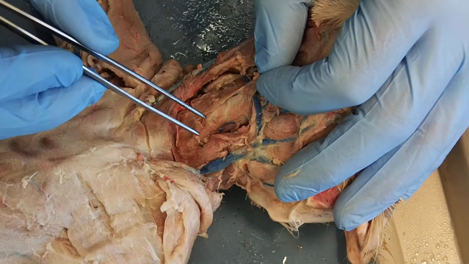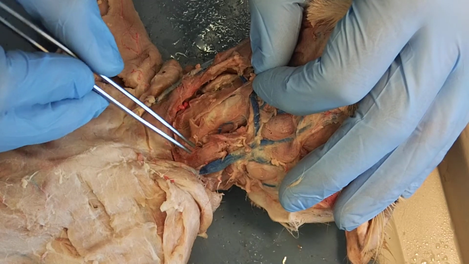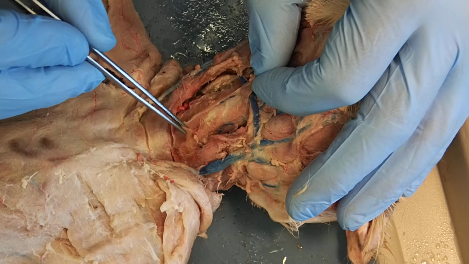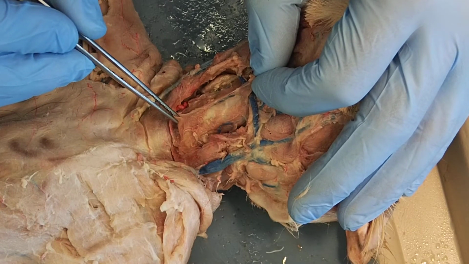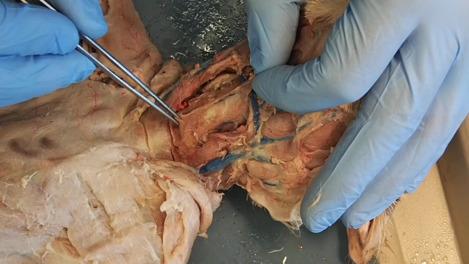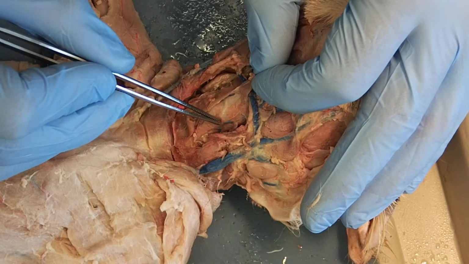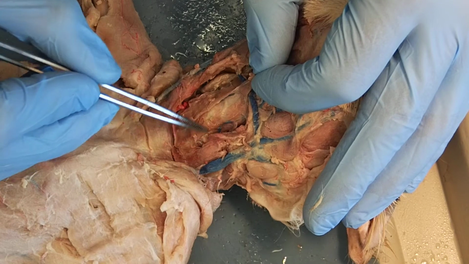So sitting on the posterior side, running from my sternum up to where that thyroid gland would be, deep to my sternohyoid, remember that's what I'm pulling, I'm reflecting off to the side now with my forceps, wiggling it around. So deep there, running from the sternum to where the thyroid gland would be, is my sternothyroid. Sternothyroid.